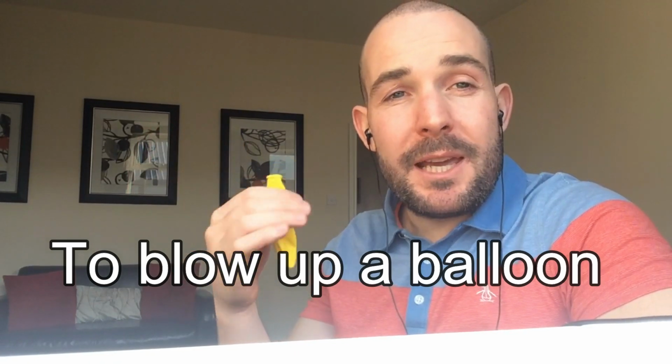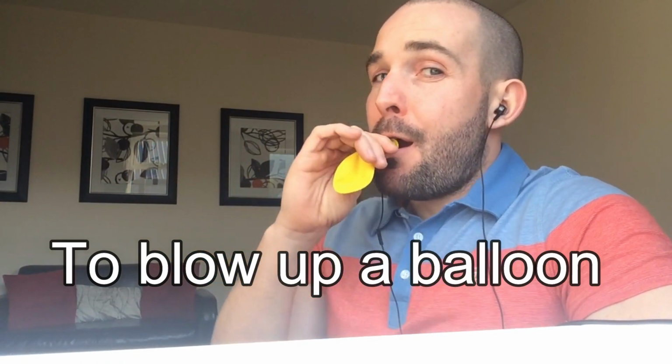Another way this can be described, especially with a balloon and with a tyre or with a rubber dinghy or with a bouncy castle, is to blow up. So this is to blow. This is the action to blow. That's me blowing, so I can blow the balloon up. This is me blowing up the balloon.